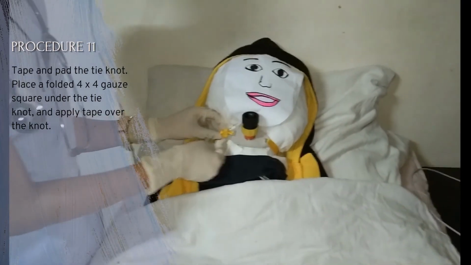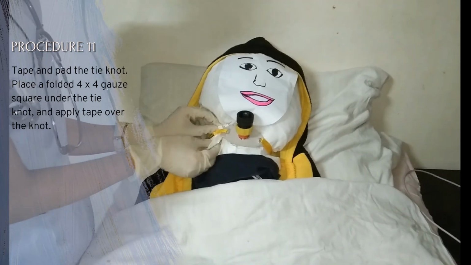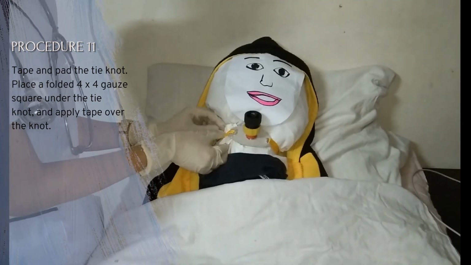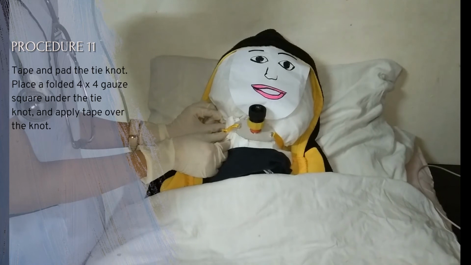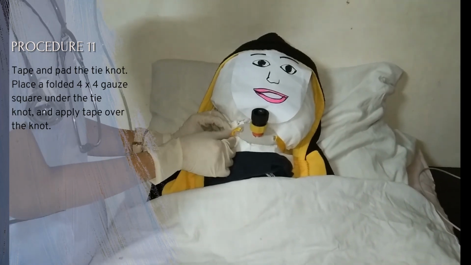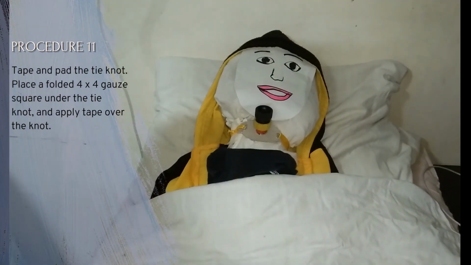Tape and pad the tying knot. Place a folded 4x4 gauze square under the tying knot and apply tape over the knot. This reduces skin irritation from the knot and prevents confusing the knot with the client's gown ties.